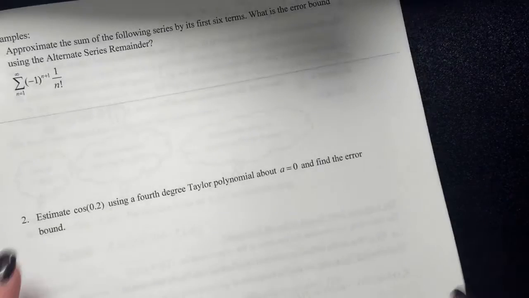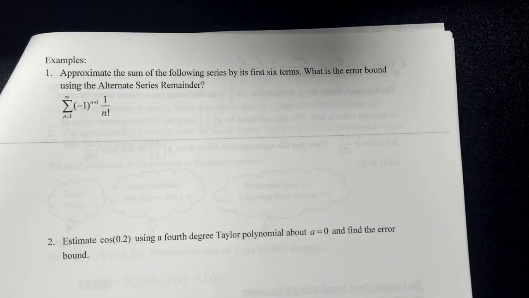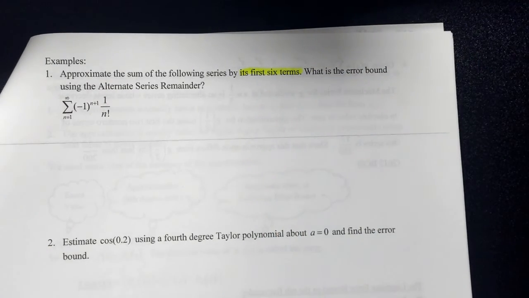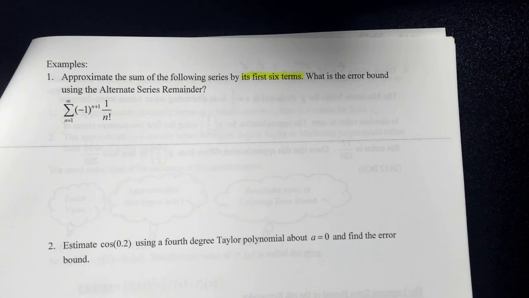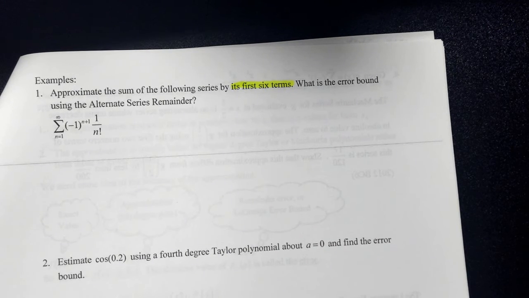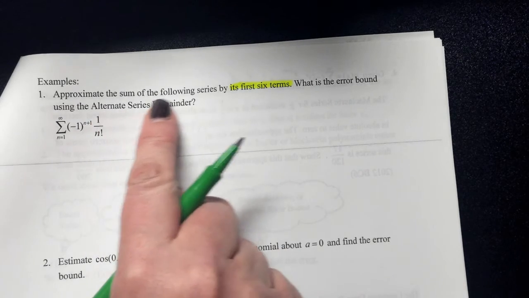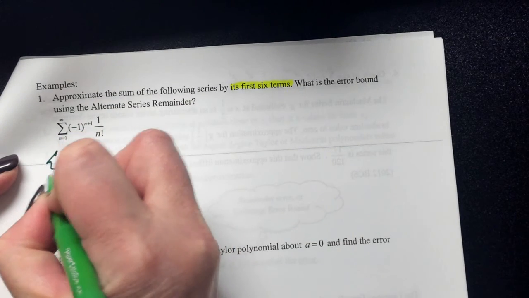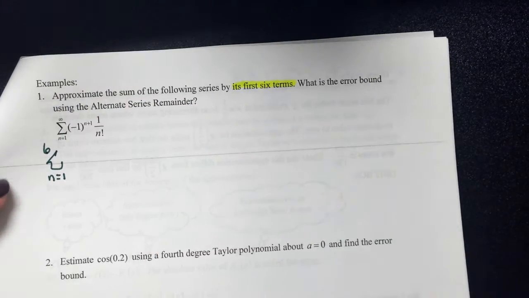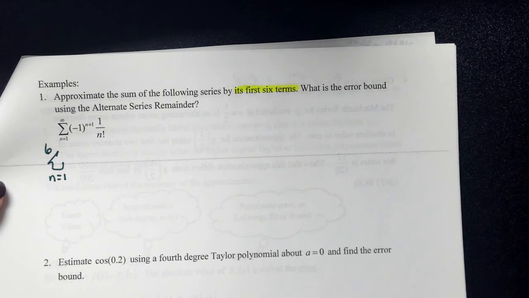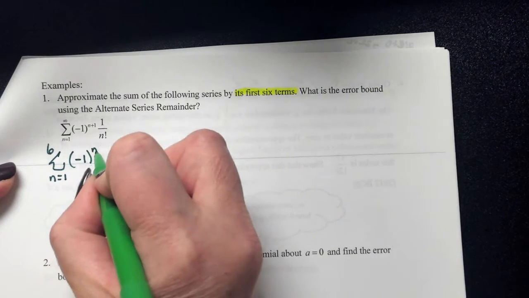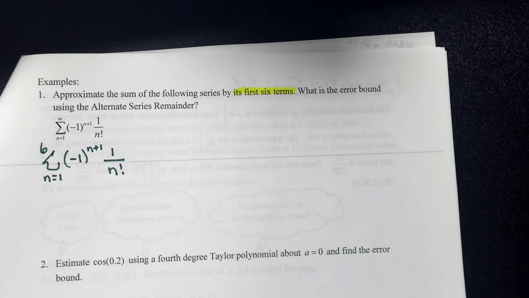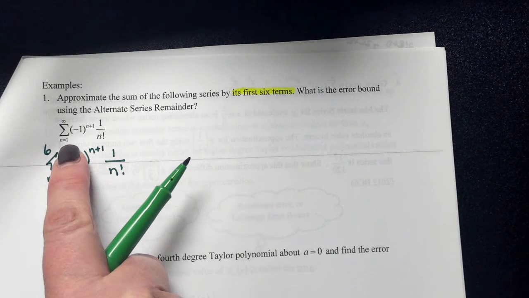All right, so let's take a look at an example. Approximate the sum of the following series by its first 6 terms. What is the error bound using the alternating series remainder? So again, first of all, they want me to approximate the sum of the series by the first 6 terms. So again, I want to write out the sum of my first 6 terms of this particular series. So I have my negative 1 to the n plus 1 times 1 over n factorial. Now notice my lower index is not starting at 0, it is starting at 1.